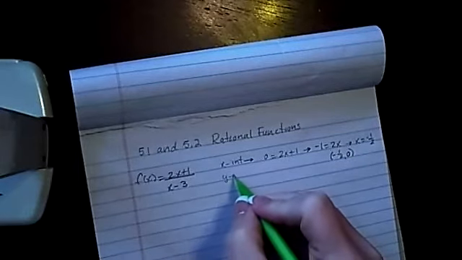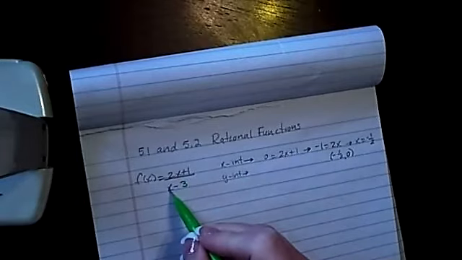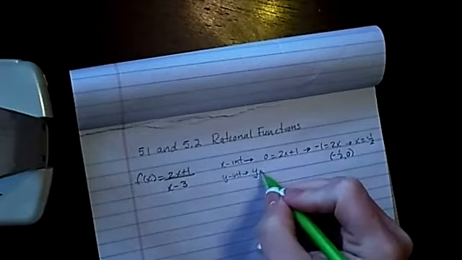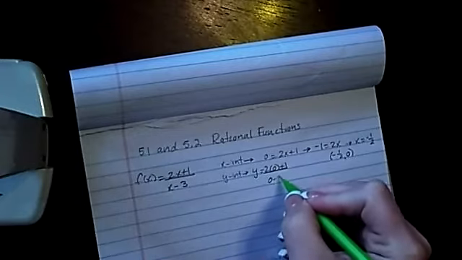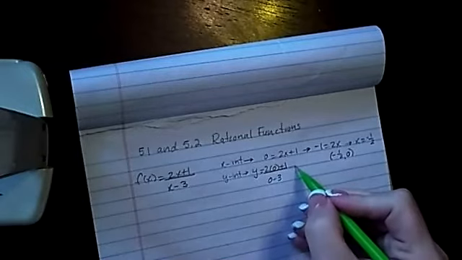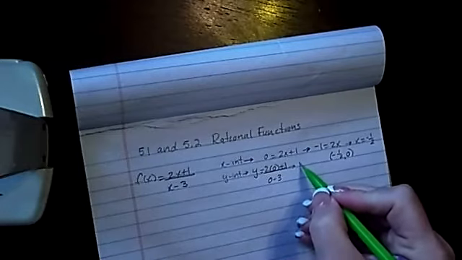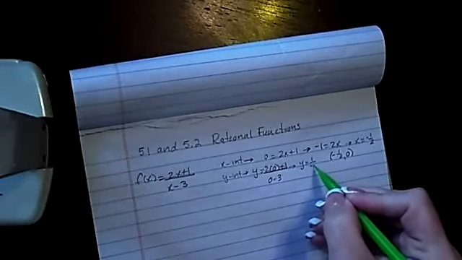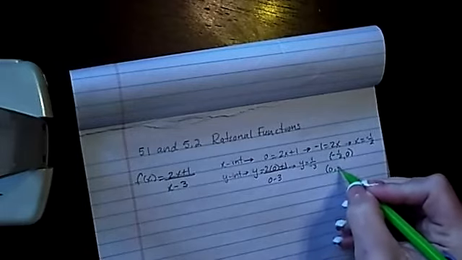So the y-intercept is putting a 0 in for x. So y is going to equal, so if we solve that, that's going to be 1 over -3. So y equals 1 over -3. So the y-intercept is going to be (0, -1/3).